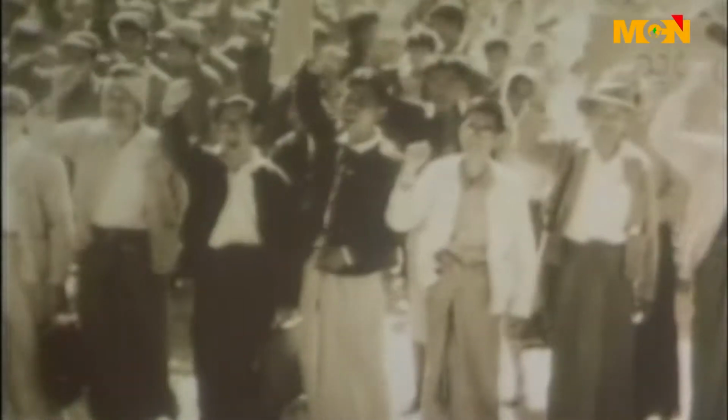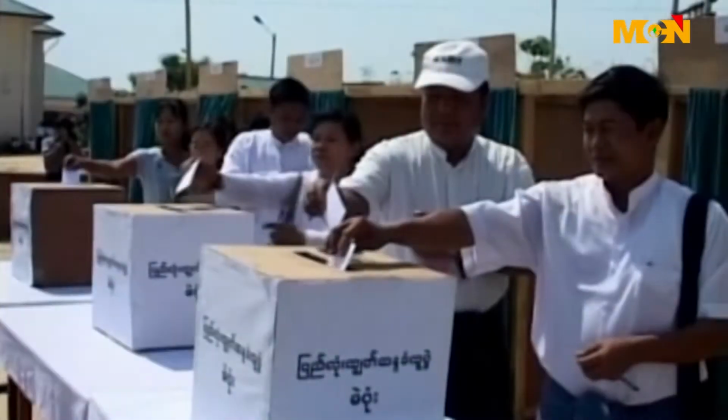Following the coup d'etat on 2nd March 1962, Parliament was suspended until a rubber-stamp legislature, the People's Assembly, Pyithu Hluttaw, was in place from 1974 to 1988. The SLORC, later turned into the State Peace and Development Council, took over the governing functions until early 2011.